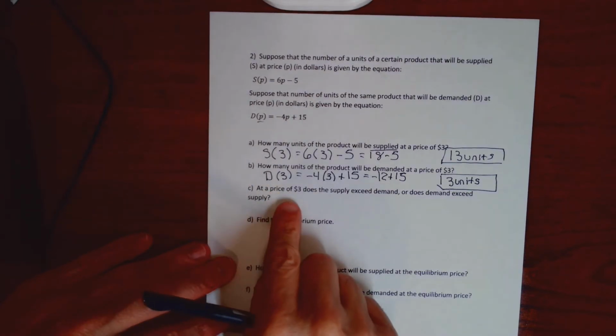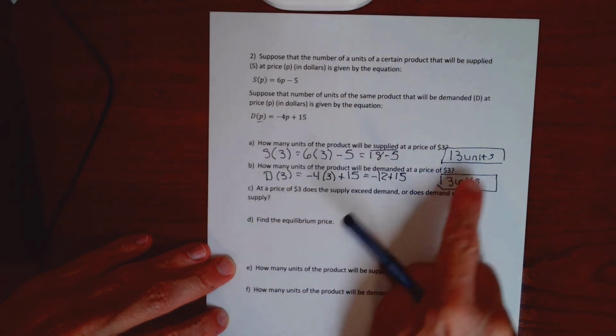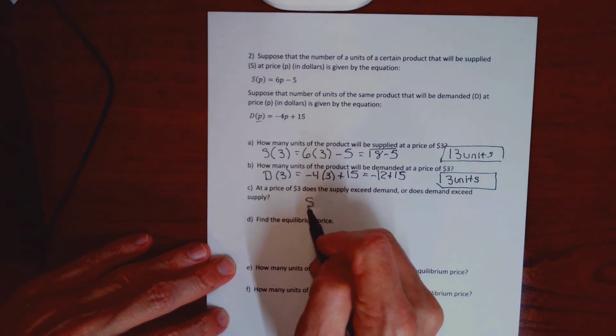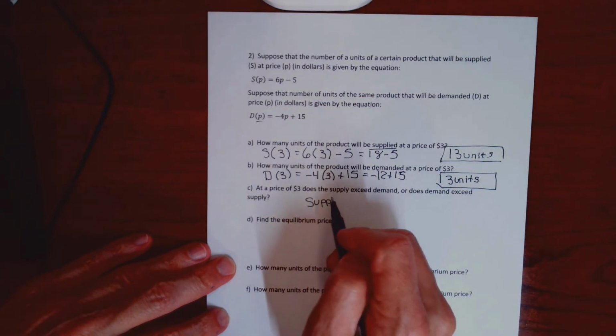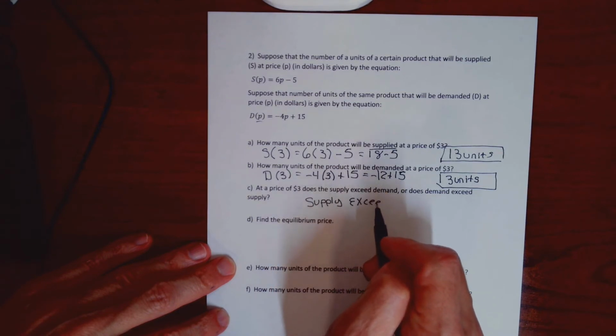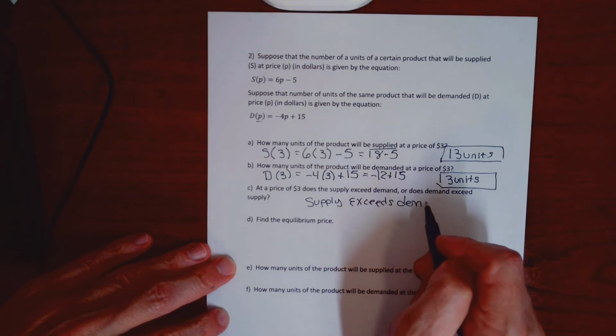So for part C, at a price of $3, does supply exceed demand or demand exceed supply? Supply is 13 units, demand is 3 units. The supply exceeds the demand. There's more product available at that price than consumers want to buy.